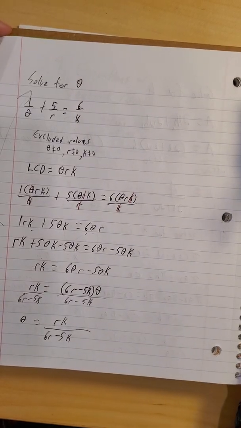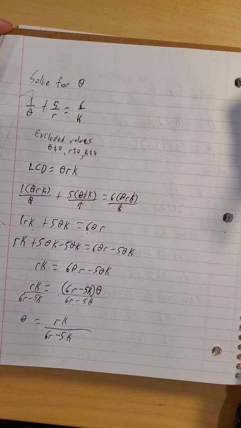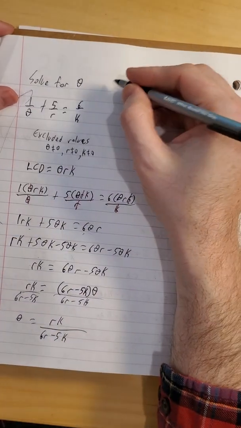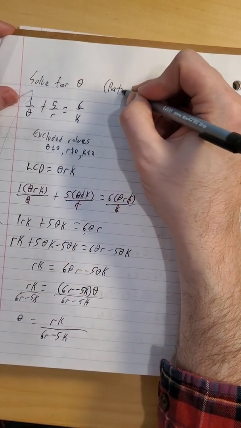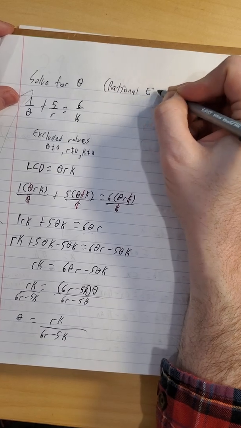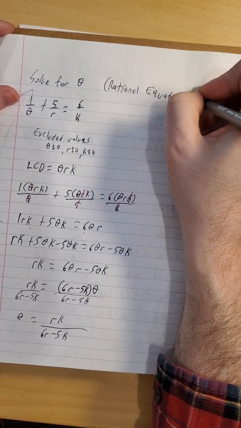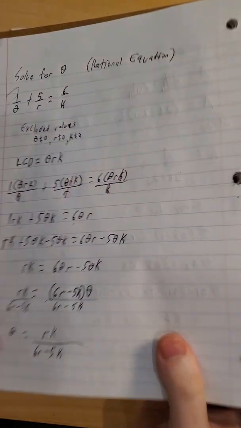So that was a little mini review on our friend the rational equation. Next up, we get to do a little mini review on our friend the radical or square root equation.